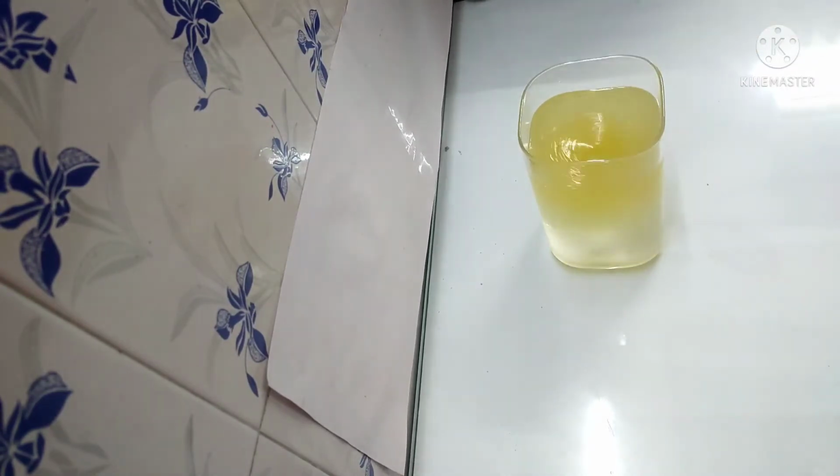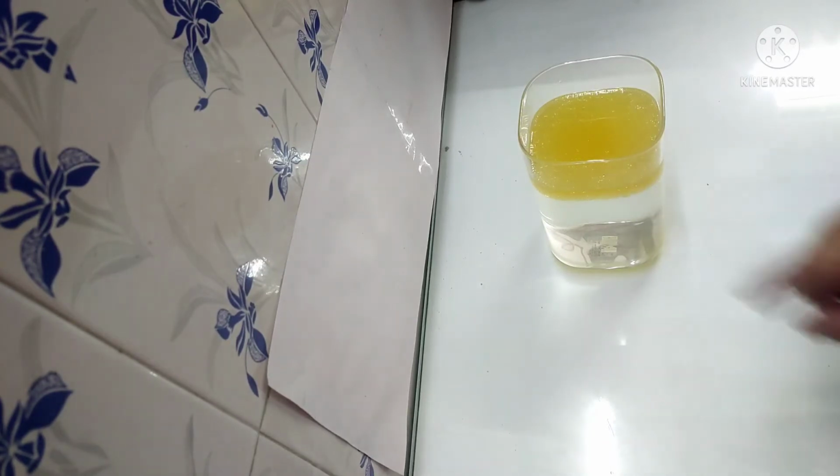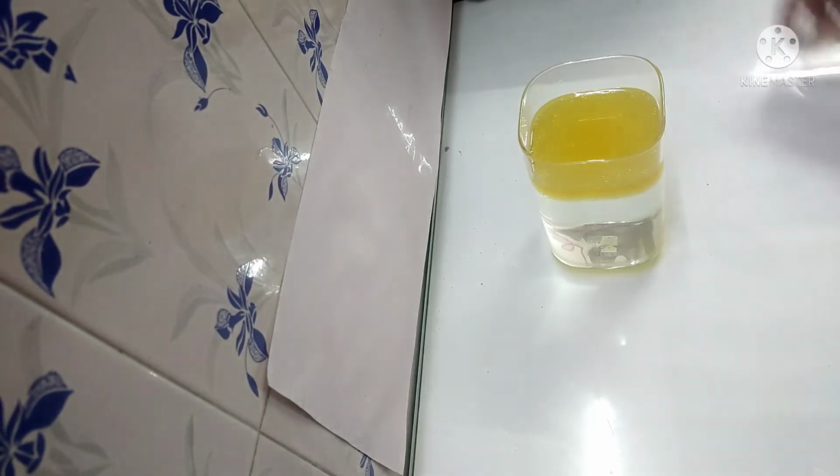Now I wait for a second. See how the oil comes up. See for yourself. Now you can find the difference. Water is at the bottom and oil is on the top. You know why? I will explain to you.